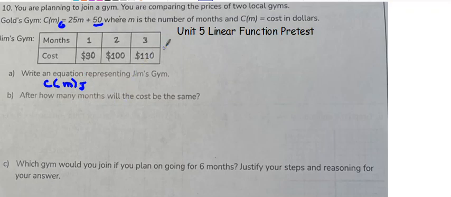Now, if you look at the increases, for every additional month, you go up by $10. Another month, this is a positive 1, you go up by positive 10.